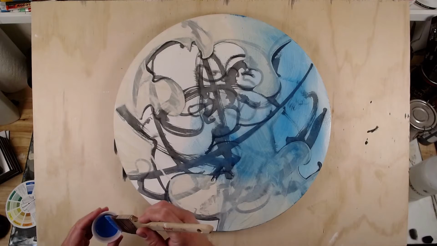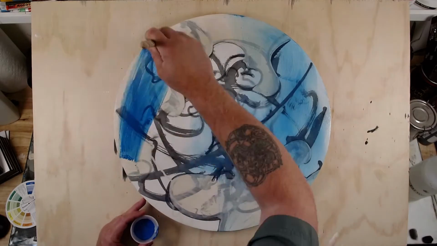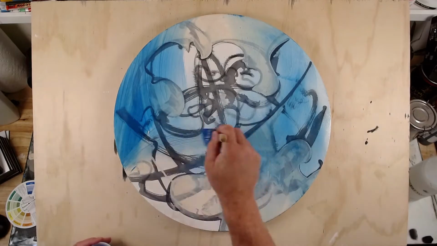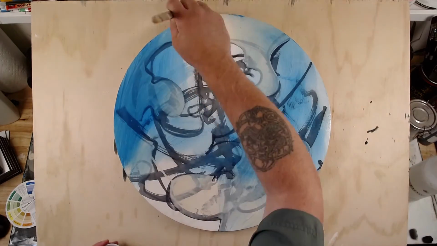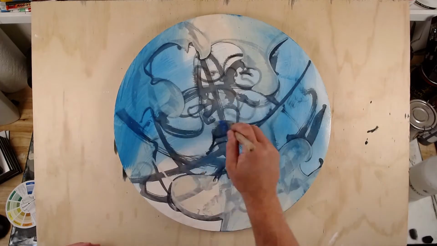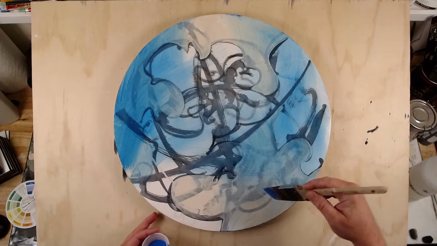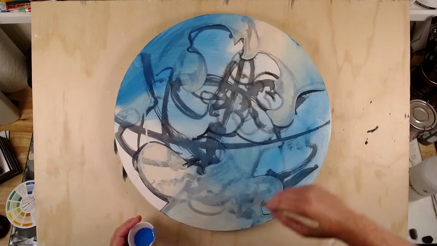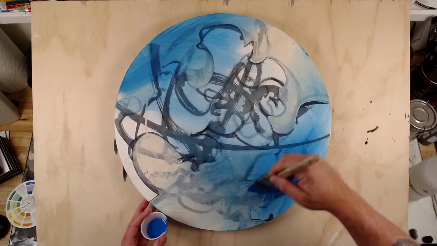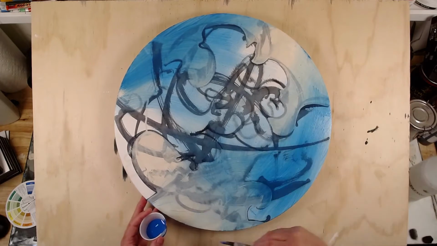Oh yeah, that's pretty sweet. Dig that. Here is some blue to kind of balance it out on the other side here. You can see that this is causing areas to move back and some to come forward. And so I like watching for those things to happen: the kind of push and pull of space in the work.